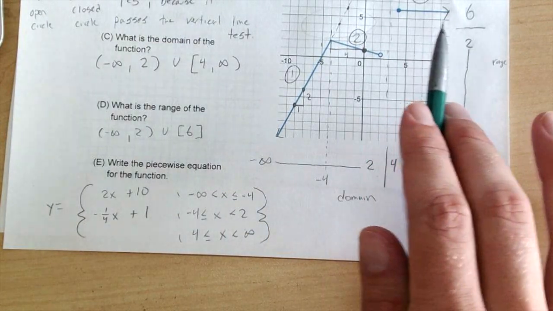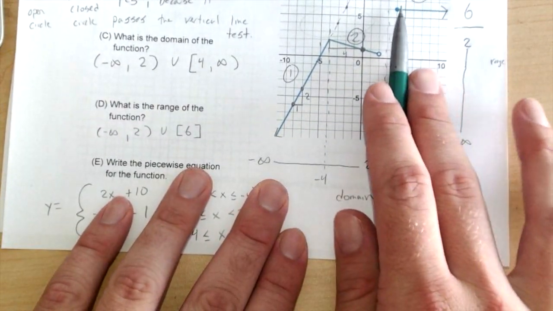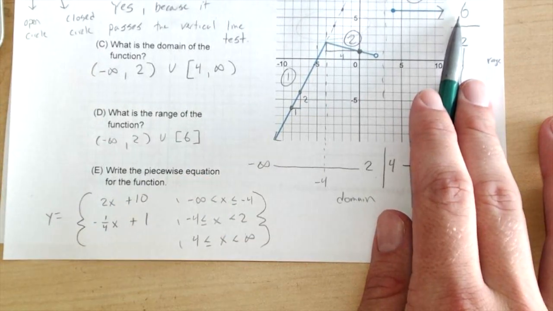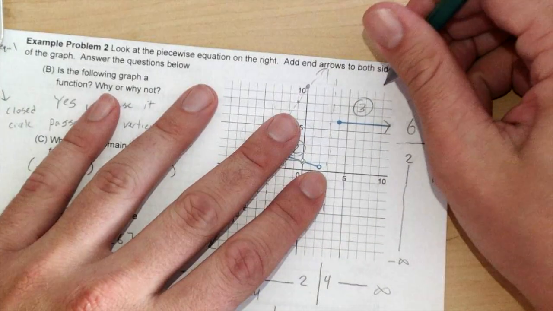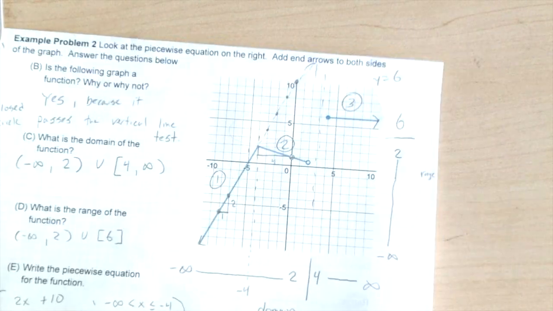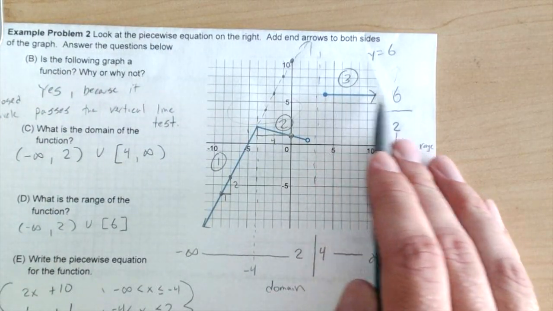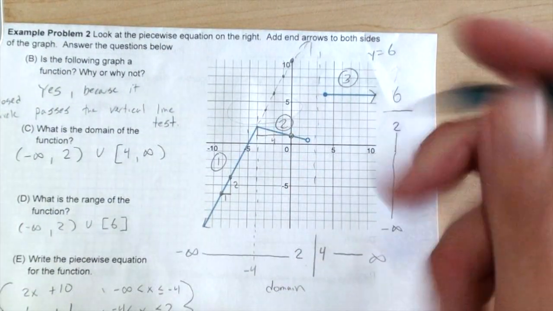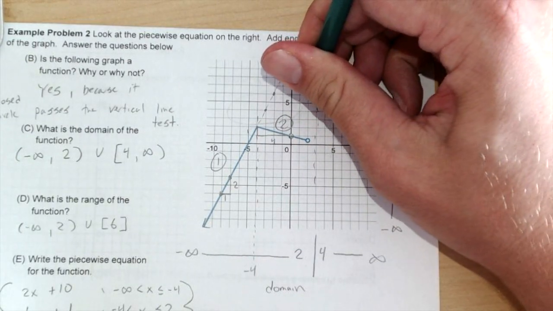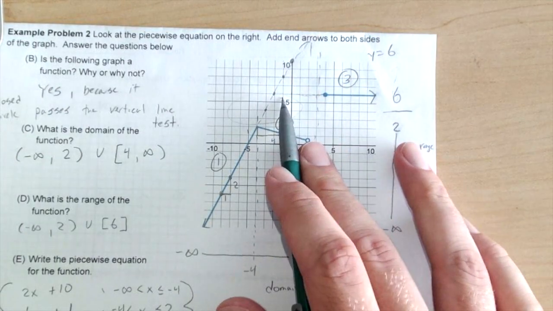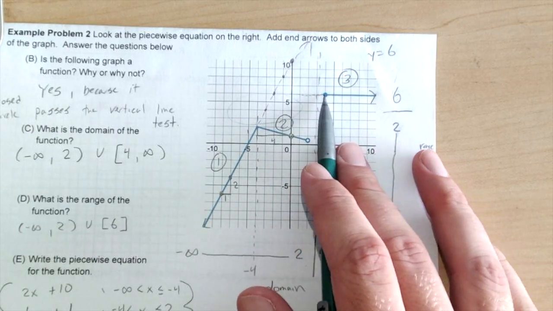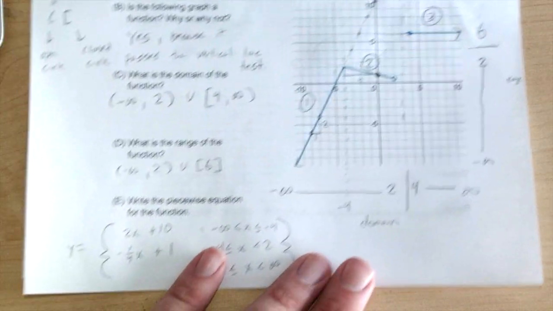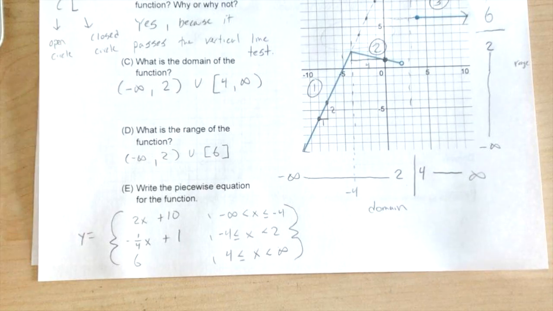Finally, we have this third part of it, and it's a horizontal line. And if we have a horizontal line, the equation is going to be something like y equals a number, right? So because this is the number 6, this is just y equals 6. And we don't have to necessarily even worry about what happens to the y-intercept, because it's not changing. It's going to be 6 forever. So that would be that.